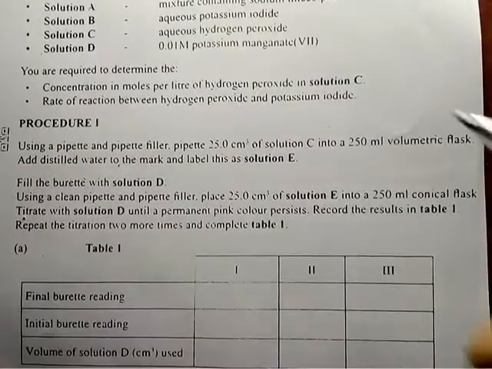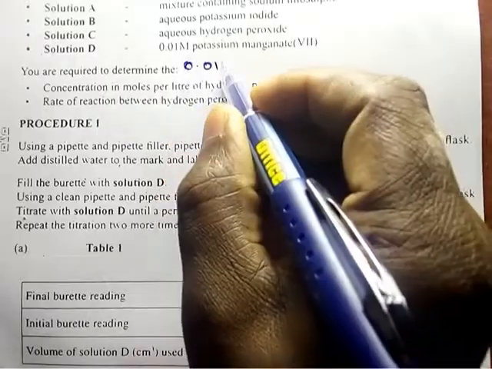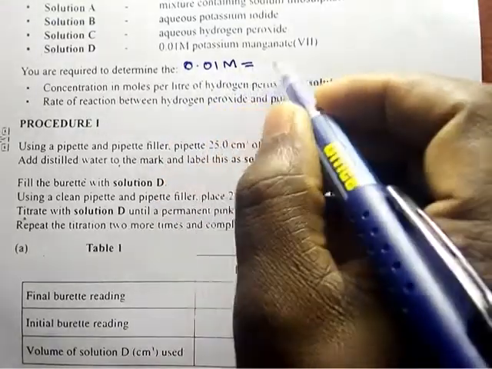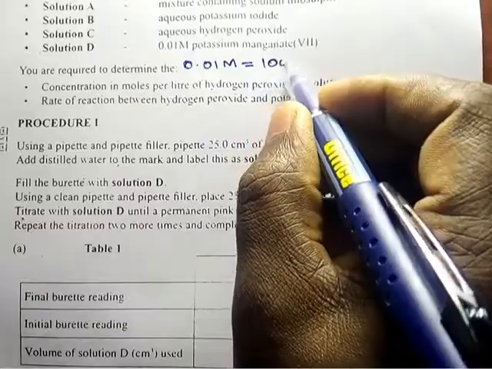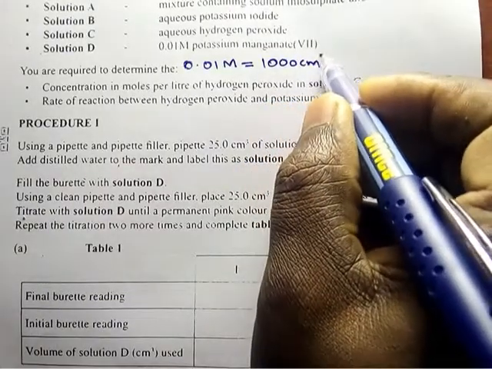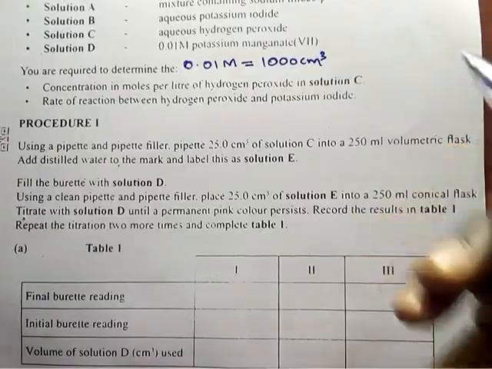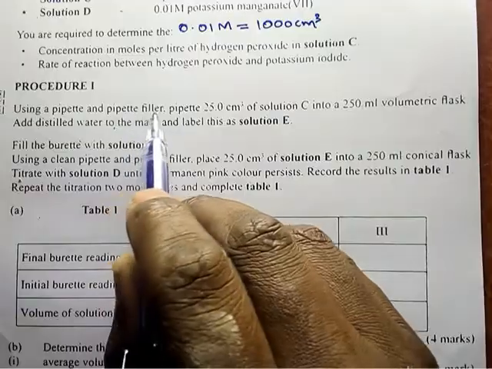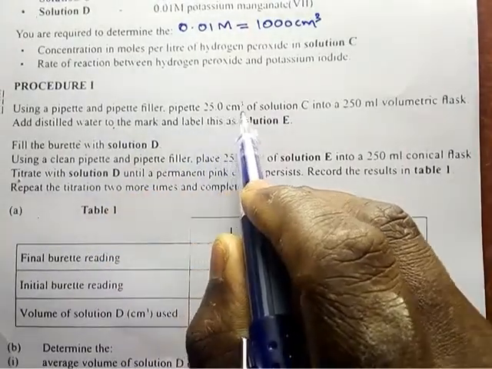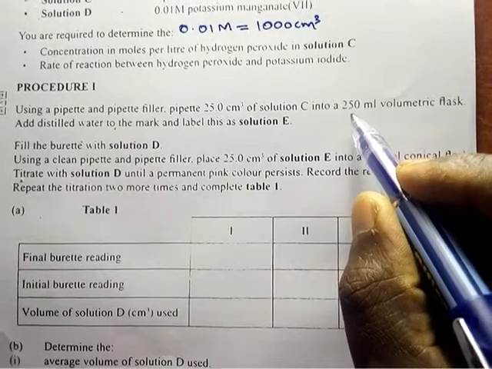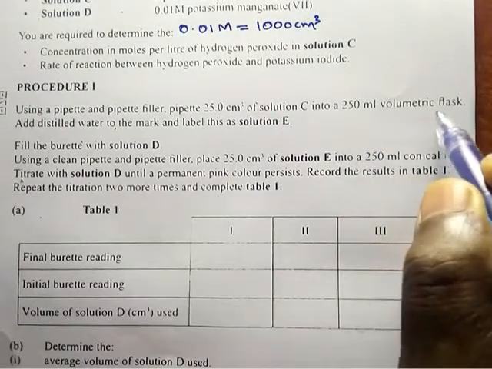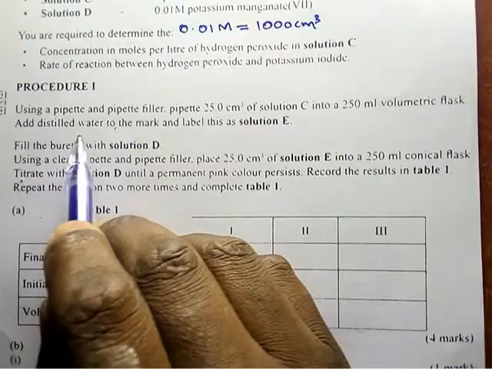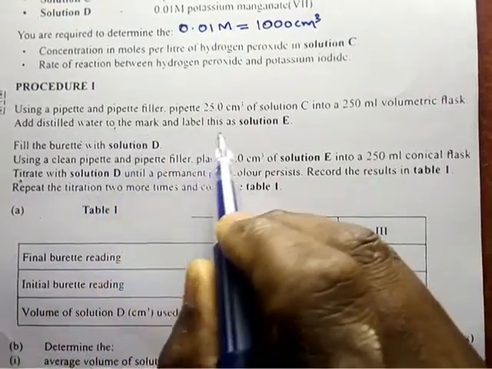First, before we go to procedure 1, whenever you see, for example, 0.01 capital M, this means the number of moles in 1,000 centimeters cube of that solution. That's what it means. Using a pipette and a pipette filler, pipette 25 centimeters cube of solution C into a 250 ml volumetric flask. Add distilled water to the mark and label the solution E.